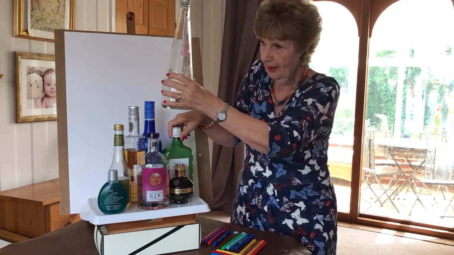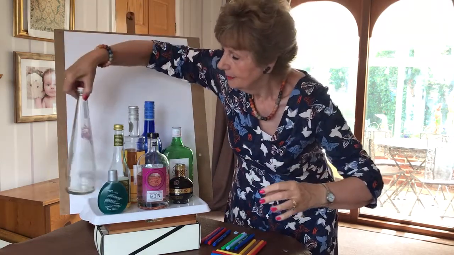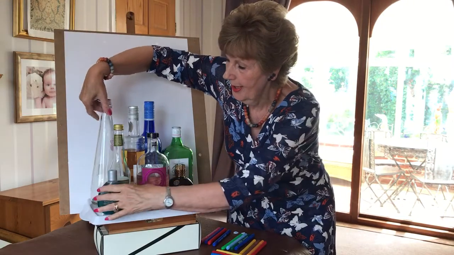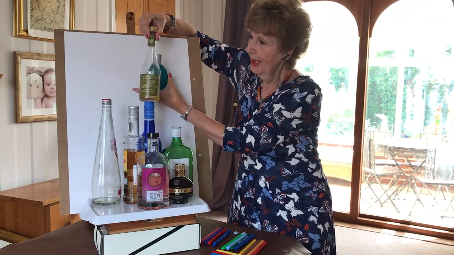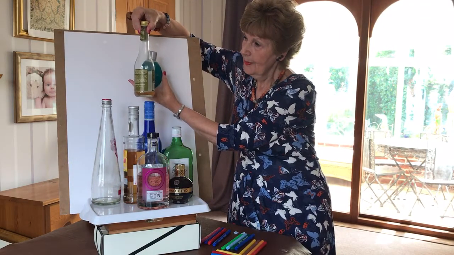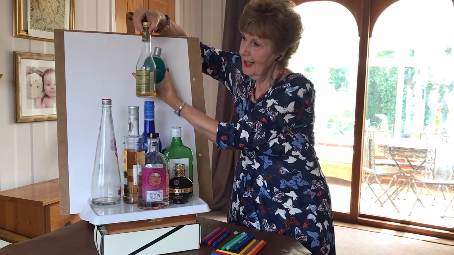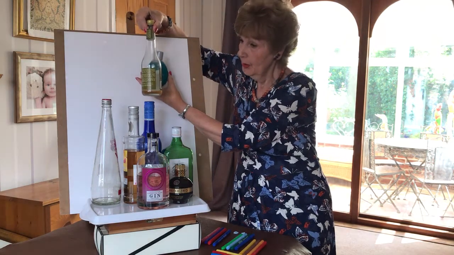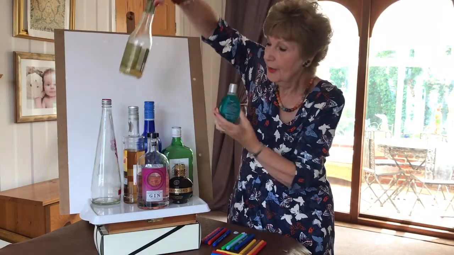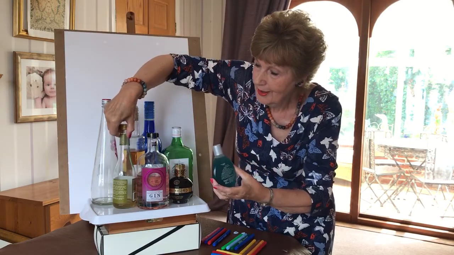If we try another one, if we take this little bottle here and we put it behind this bottle, we can see it through, and we can see a shape of the bottle through the other bottle, and that's what we're going to try and draw first.